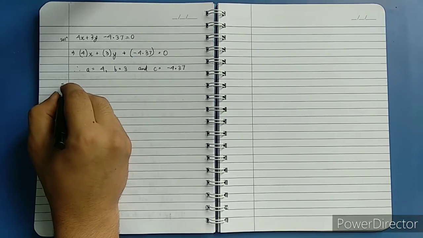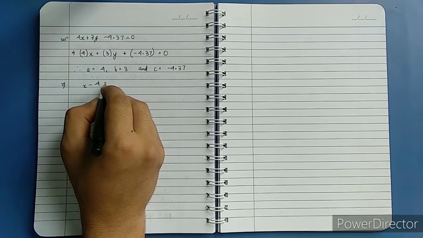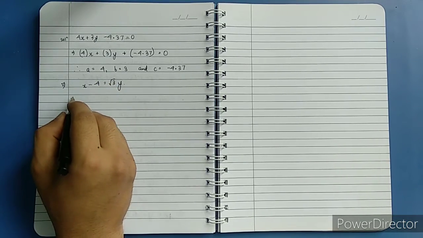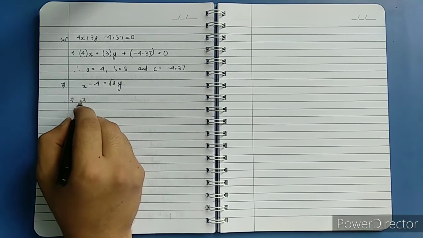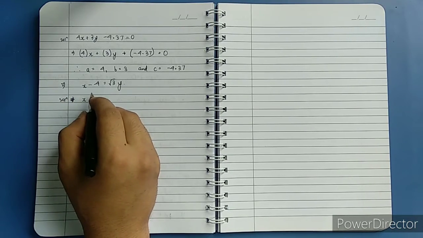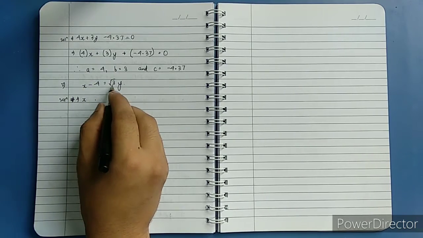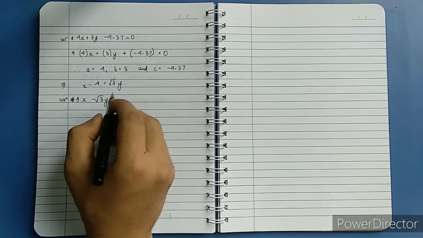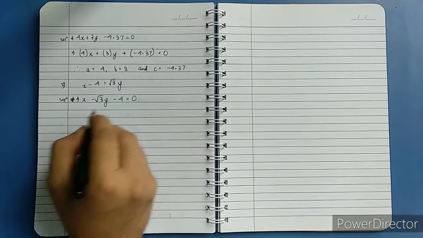The second part is x minus 4 equals root 3 y. First we'll bring this in the format. So we have x, and root 3y comes this side, becomes minus root 3y, minus 4 equals 0.